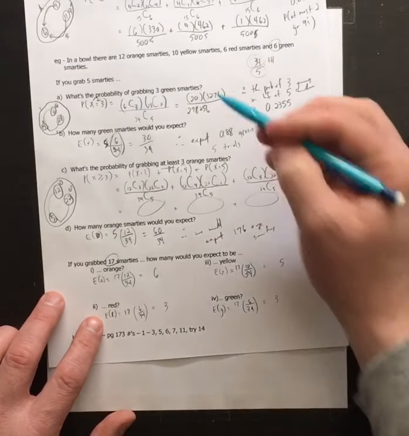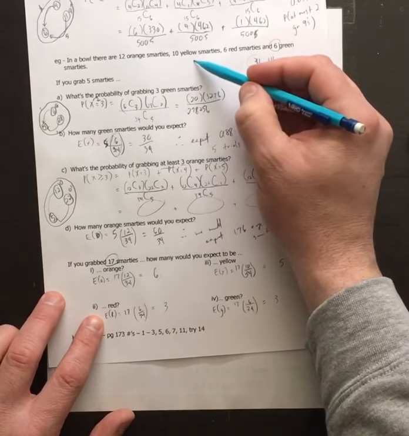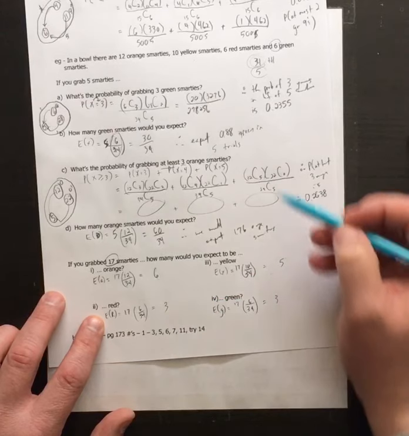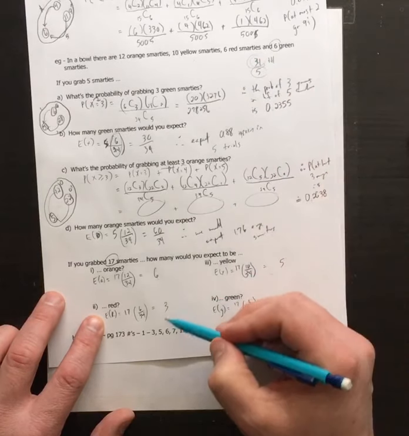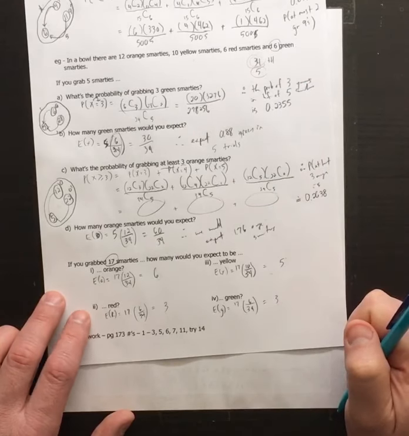But more importantly, look, I have 12 orange Smarties. If I take half the box, I would expect 6. I have 10 yellows. If I take half the box, I would expect 5. If I have 6 reds, if I take half the box, I would expect 3. And if I have 6 green, I take half the box, I would expect 3 as well.